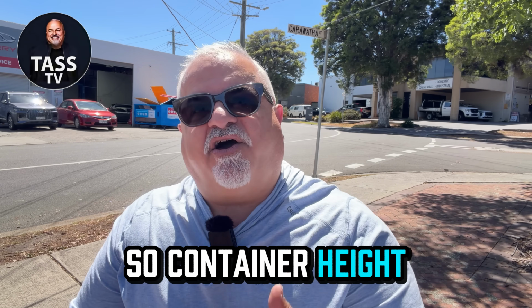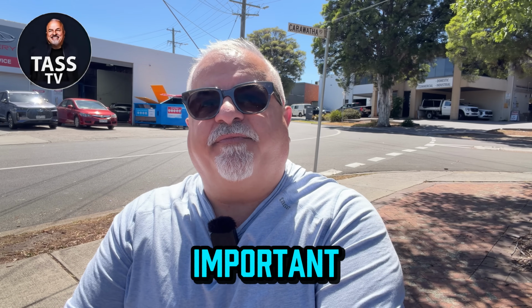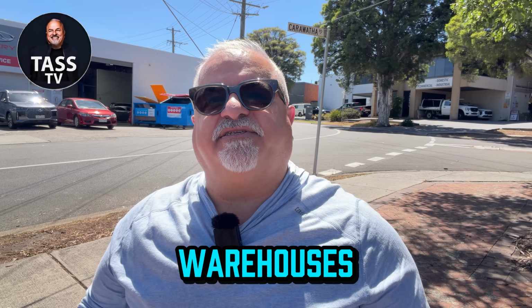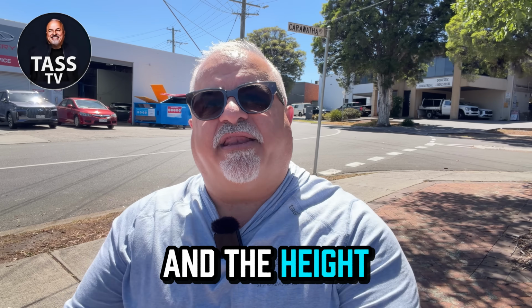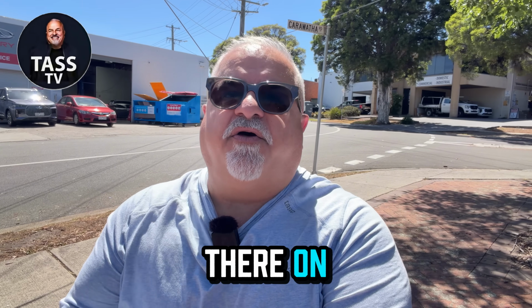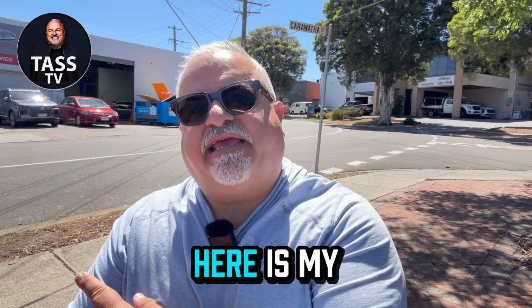So having a roller door which is container height is really, really important. Three-phase power is important, but typically for warehouses, the zoning is critical, ingress and egress is critical, and the height of the factory is really, really critical. The one behind me there, on this side, it's a concrete factory. This one here is brick.